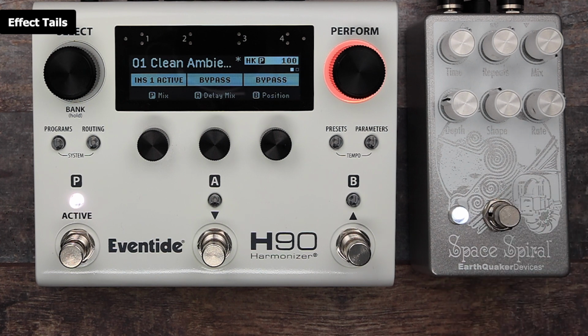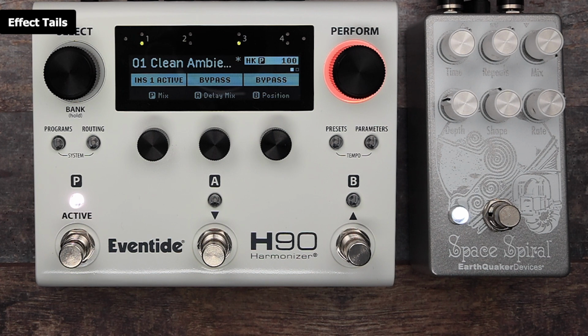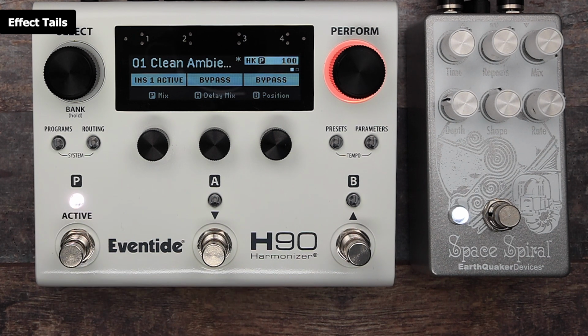Bypassing the insert on H90 with tails on will provide the same result as if we had bypassed the external pedal and it could trail out. Note that for this to work, the outboard pedal must remain active. Something to note: input and outputs 3 and 4, where inserts live, do not provide relay bypass. They will always operate in DSP mode.